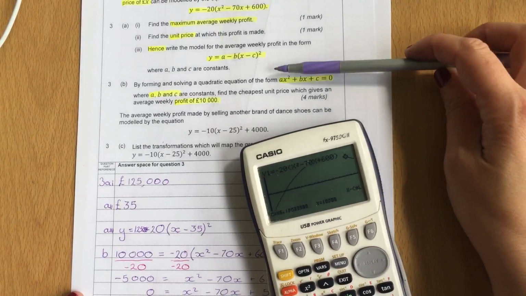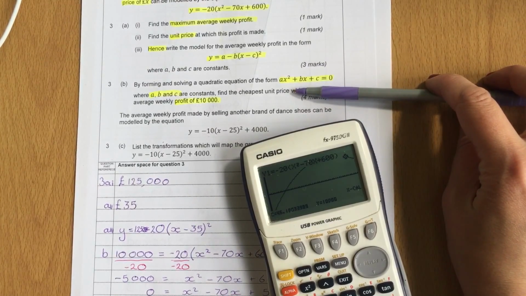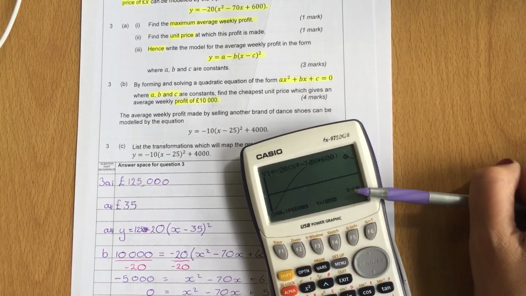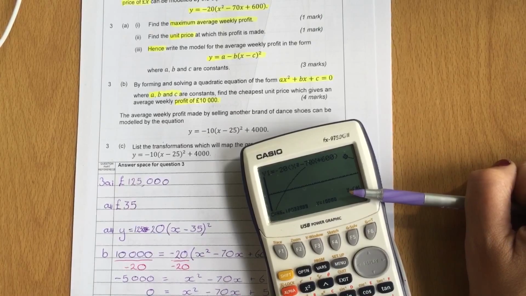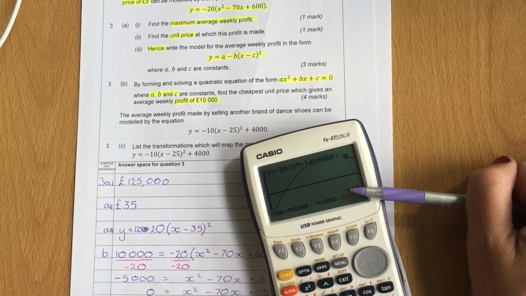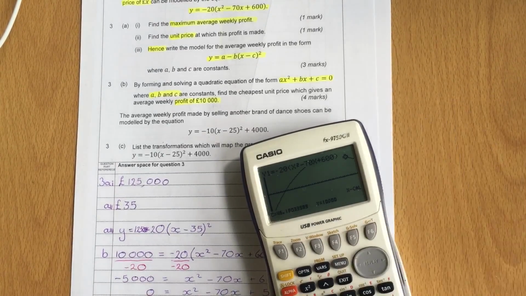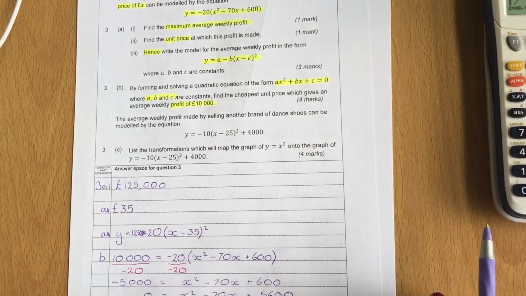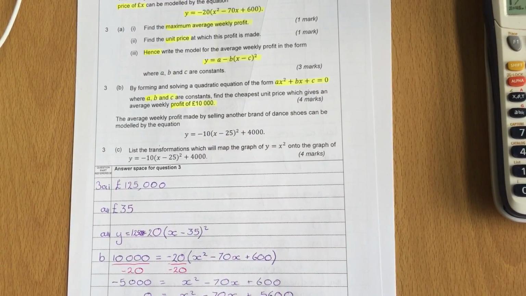Now our question says find the cheapest unit price. £46 is quite a lot more than £23, so this one's going to be our cheapest. There is also likely to be another mark for putting your equation into the normal quadratic equation and substituting in there.